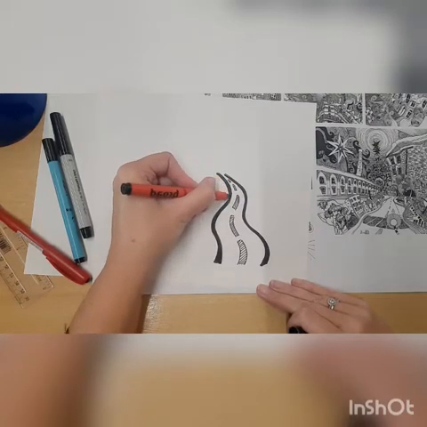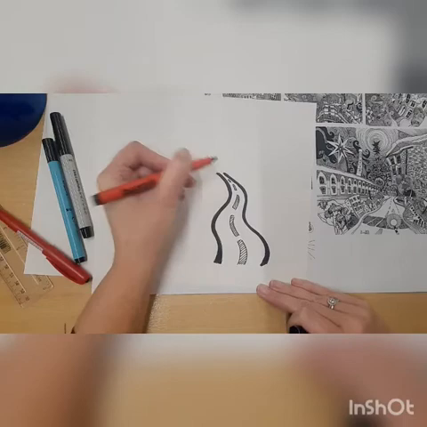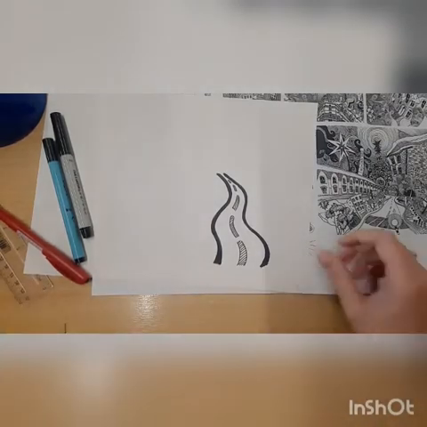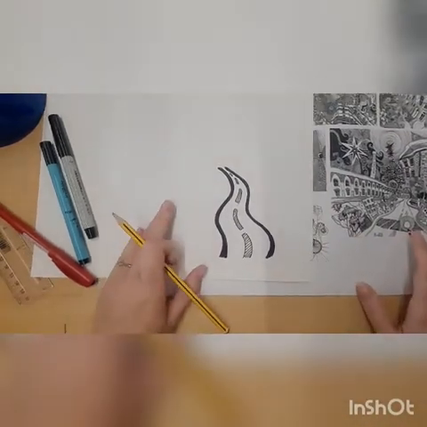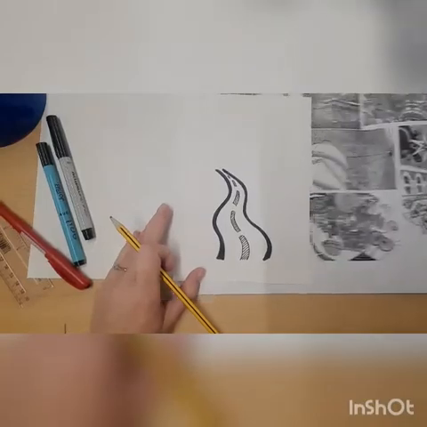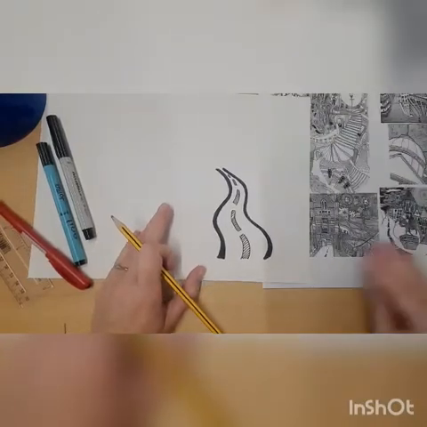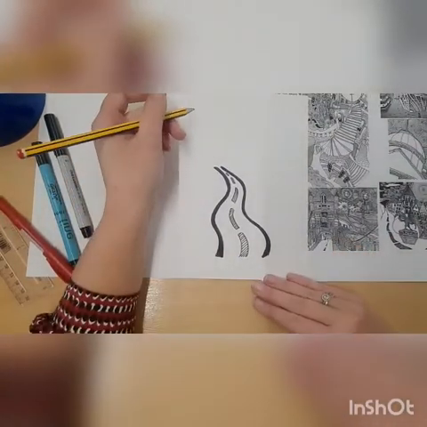And even where you don't want to add block colour, but you want to add the illusion of block colour in a different way, just adding lines thin together, close together, will give you the same or similar effect. And again, that's what the artist does.